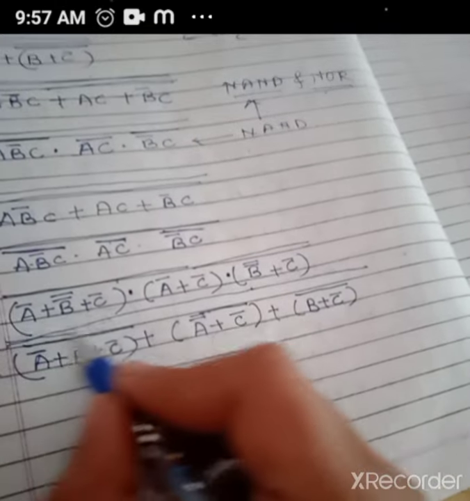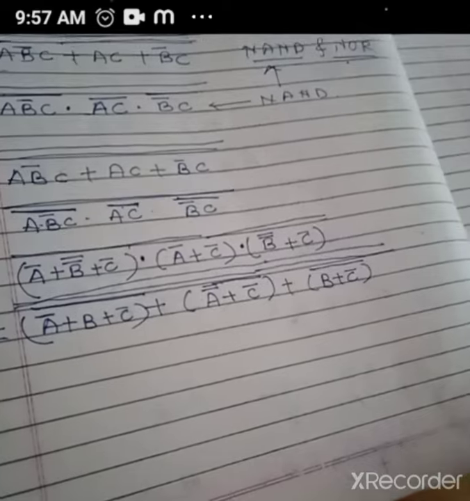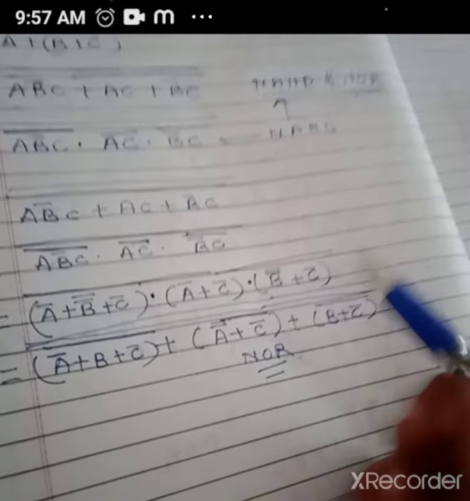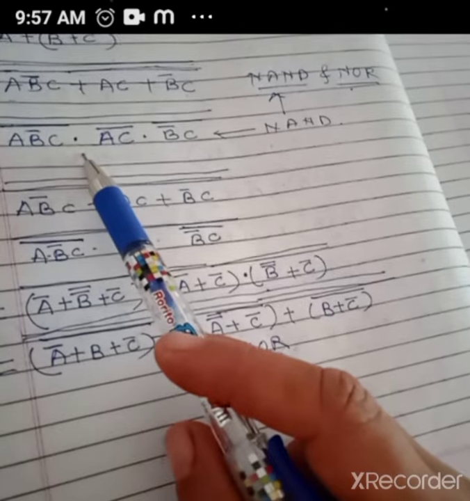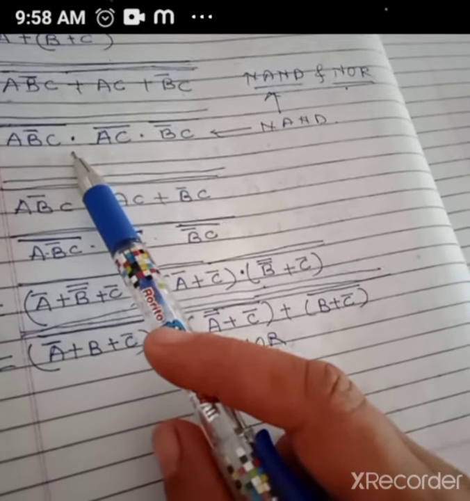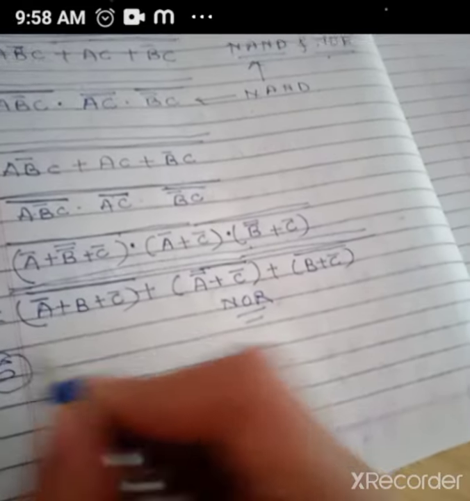You have to put this double bar once again. The meaning is the same only. So this, we can say, is the implementation using NOR. The whole equation contains only addition and complement. In the above equation, the whole equation contains only dots and complement. So this is called implementation using NAND and NOR. Now we'll see the next example.